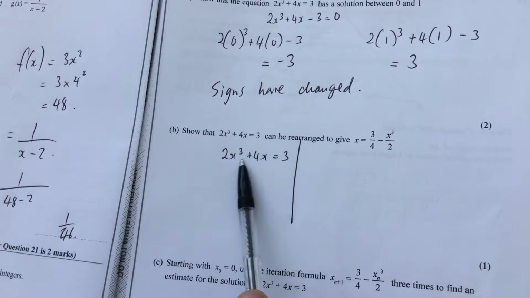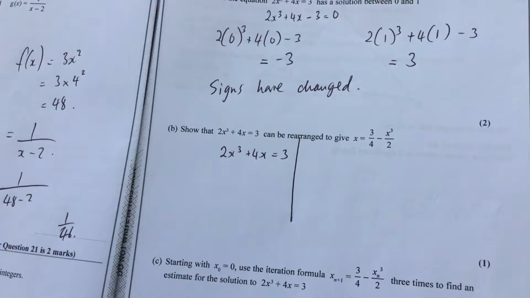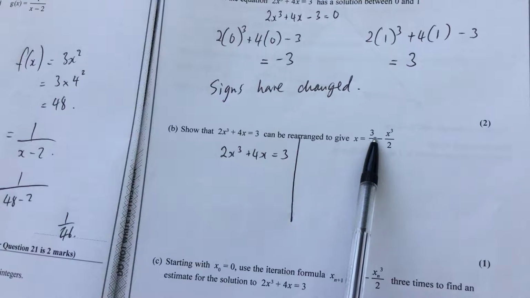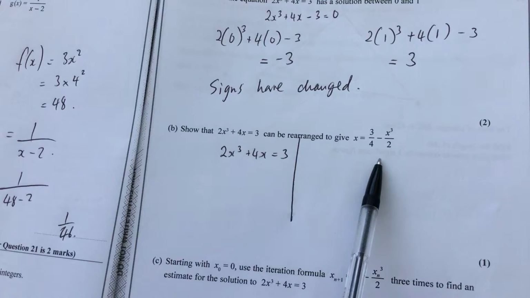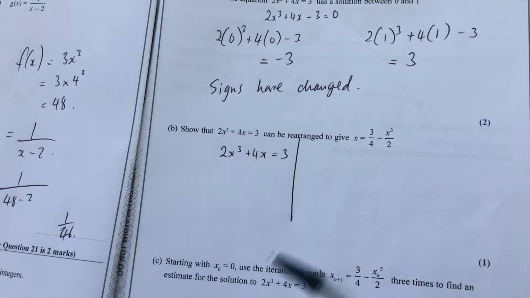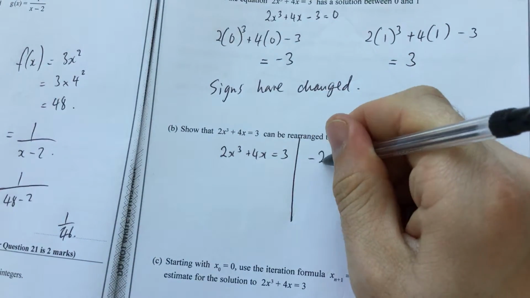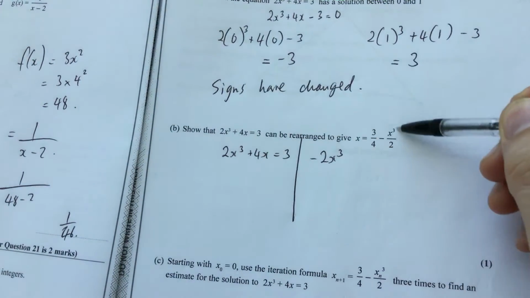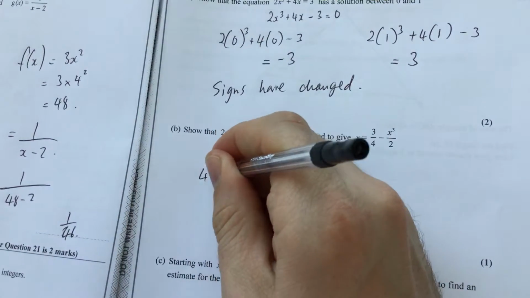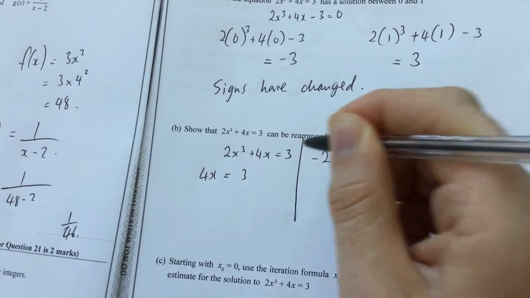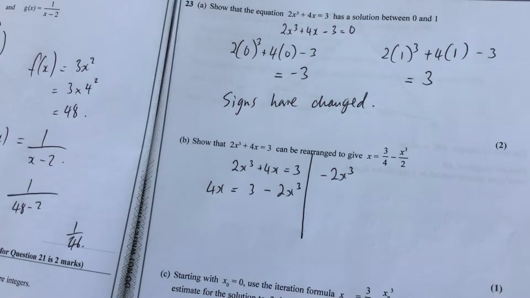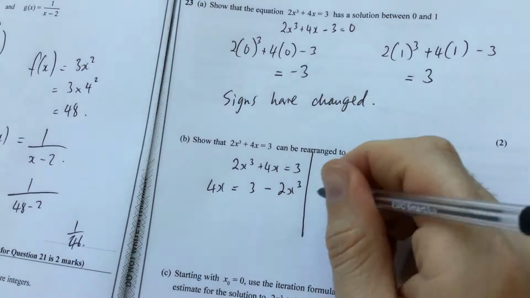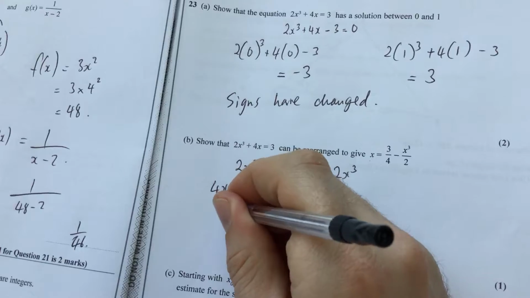What you do is compare this to what you're trying to get. If you look, you've got the 3 already on the right. It's over 4, but the 3 is still there. But the x cubed is on the other side, so that x cubed is going to have to go. So let's move the x cubed. To do that, I'm going to take away 2x cubed. So 4x equals 3 take away 2x cubed, which is nice because that matches what I'm looking for. And then, obviously I only want x, so that 4 is going to have to go. So let's get rid of the 4 by dividing everything by 4.